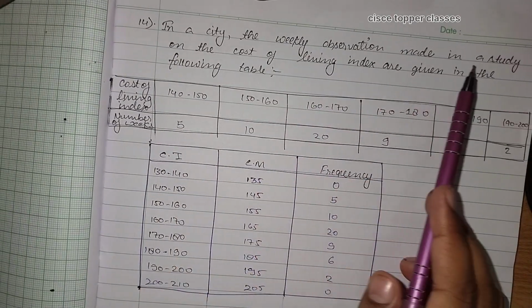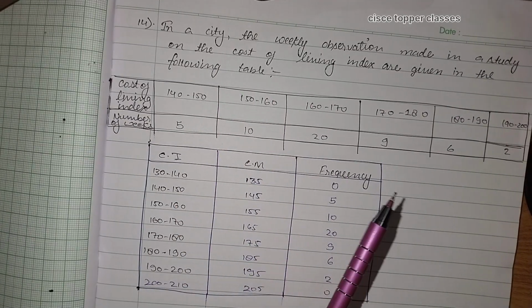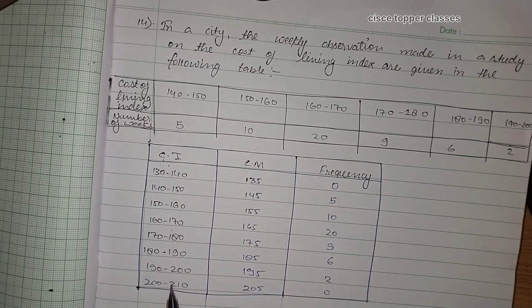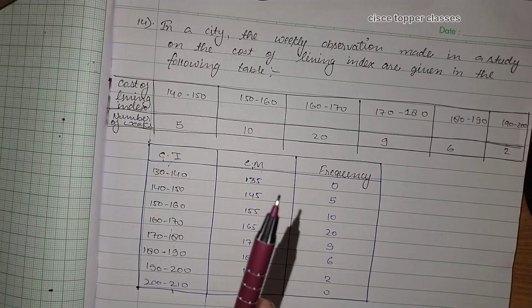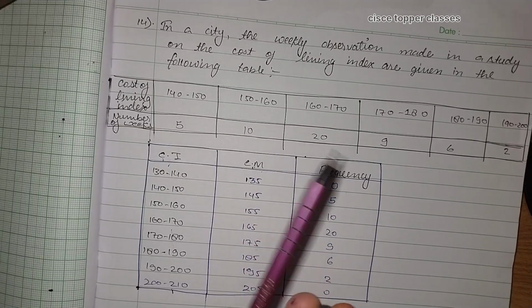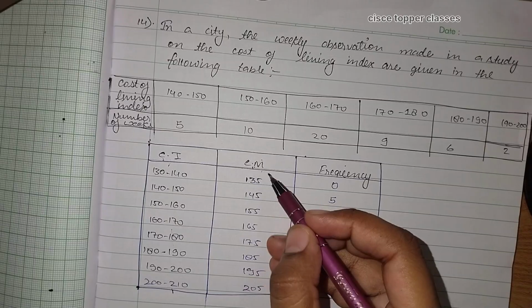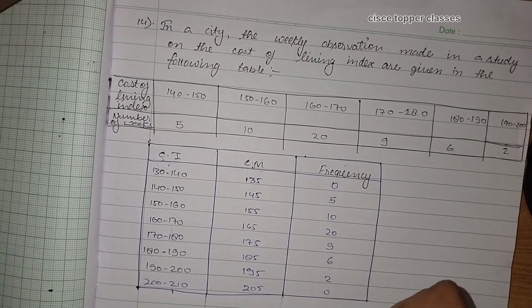In a city, the weekly observations made in a study on the cost of living index are given in the following table. Firstly, we will find the class interval we have written here, and we have to find the class mark to draw the frequency polygon. So firstly we find the class mark, and then the frequency I have written here. From that we can draw.